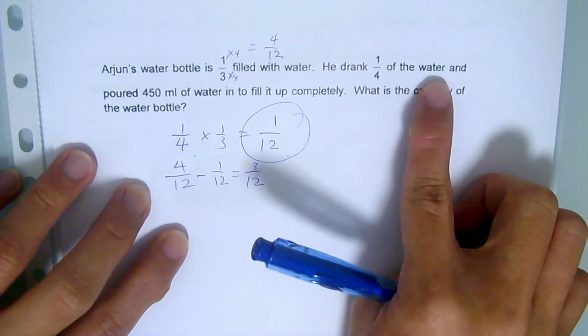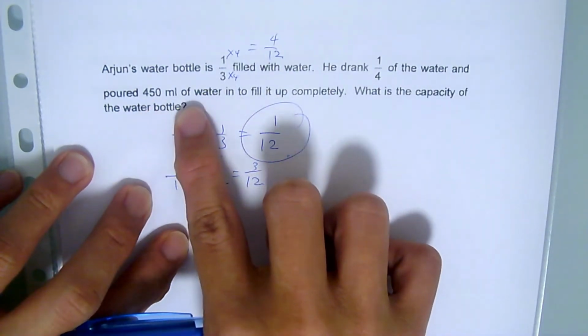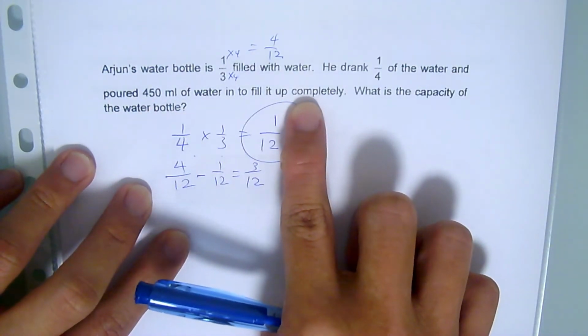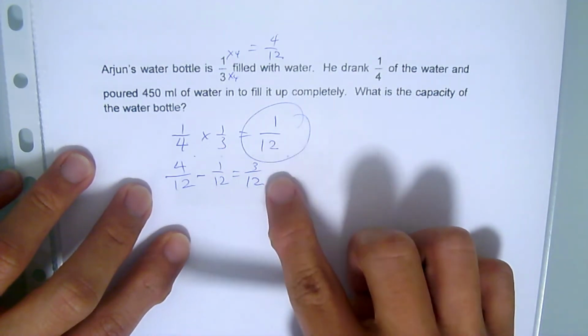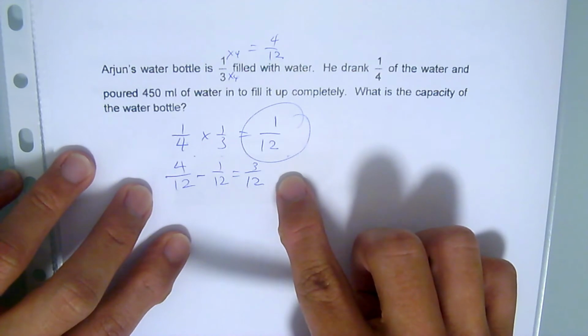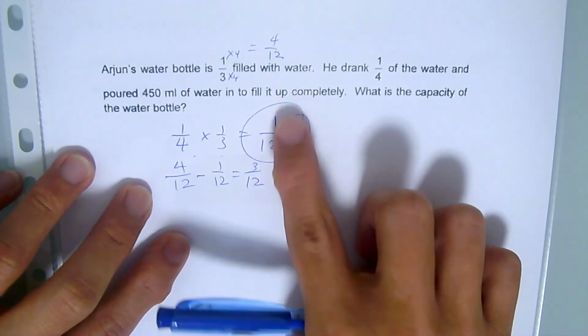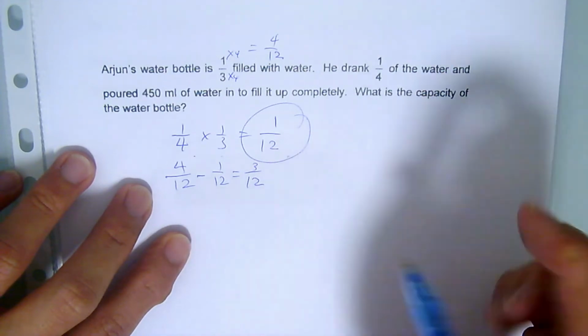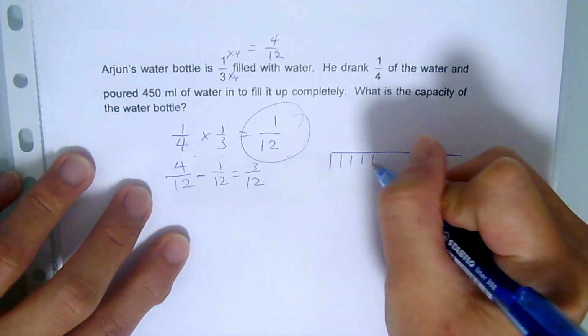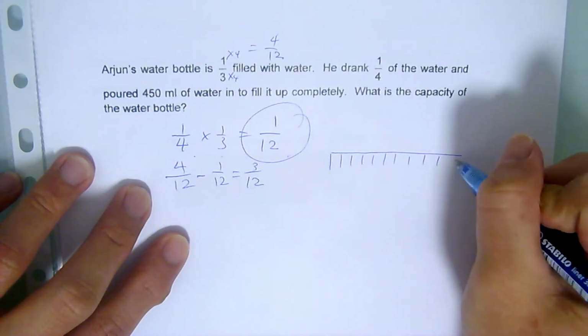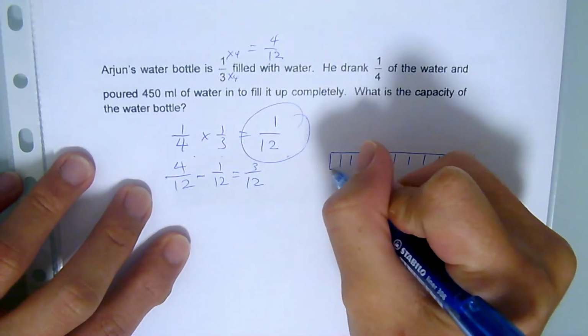He drank 1/4 of the water and he poured 450 ml of water to fill it up completely. Now, after he drank 1/4 of the water, he is only left with 3/12 of the water inside the bottle, which means that he needs 9/12 to fill it up completely. Which means that if I were to draw the model, let's see, 1, 2, 3, 4, 5, 6, 7, 8, 9, 10, 11, 12.